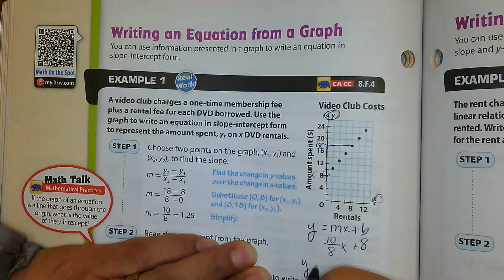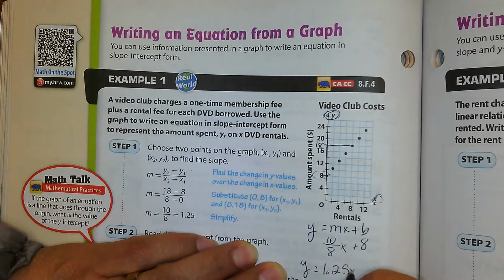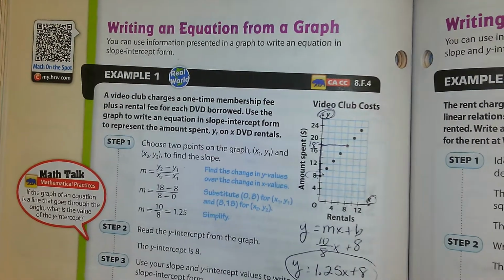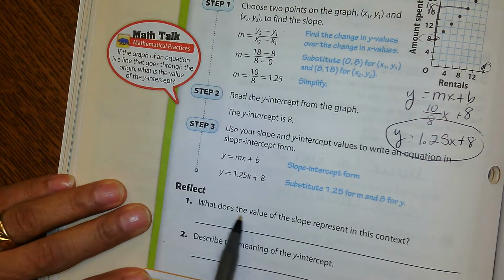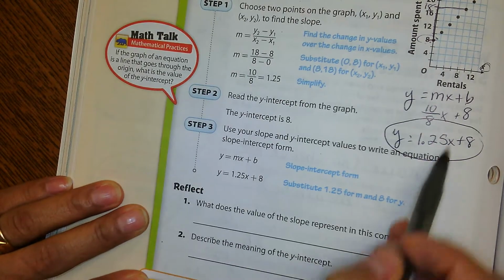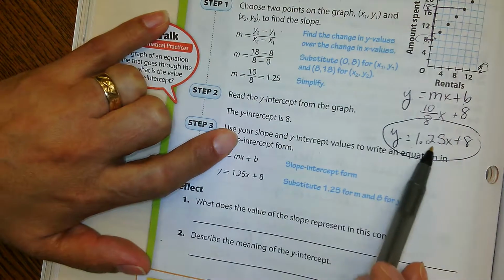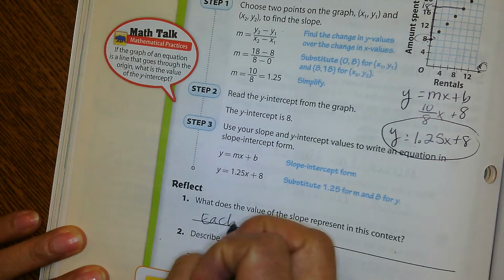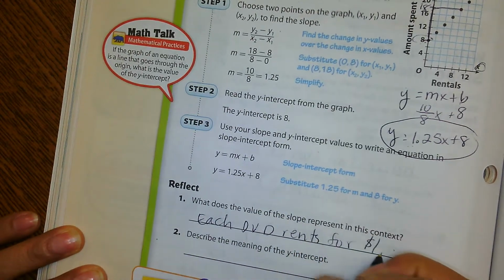So that reduces to 10 eighths, or as a decimal, it will be 1.25x plus 8. So this would be the equation. That's one way of doing it. Now, it says reflect. What does the value of the slope represent in this context? It says amount spent per DVD rental. So the $1.25 means that each DVD rents for $1.25.